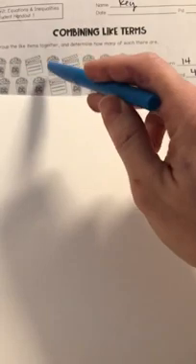If you look at the top, it says group the like items together and determine how many of each there are. If you count out the popcorns, there's 1, 2, 3, 4, 5, 6, 7, 8, 9, 10, 11, 12, 13, 14. So there are 14 popcorns. How many movie boards are there? 1, 2, 3, 4. So we would write the number 4 next to the movie board.